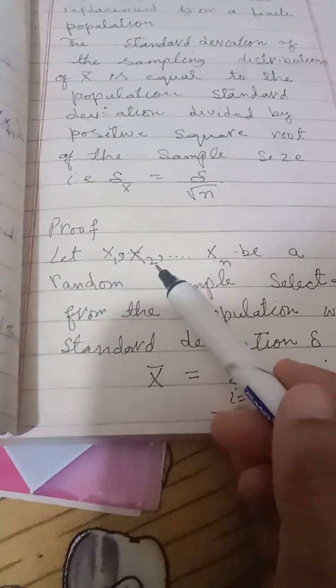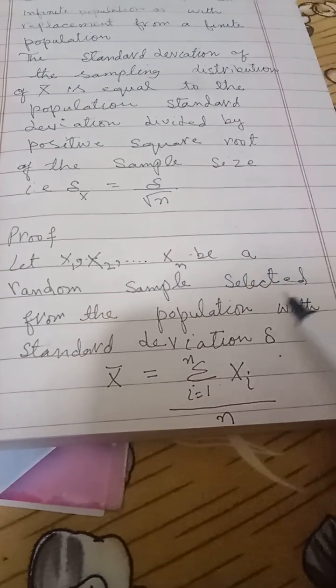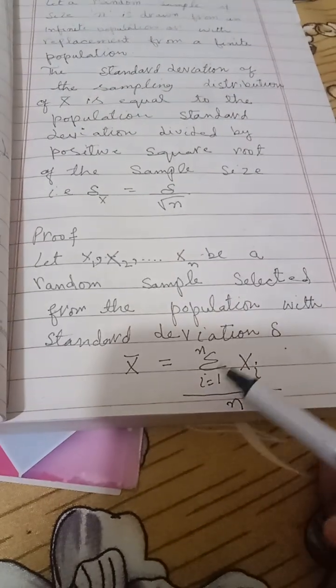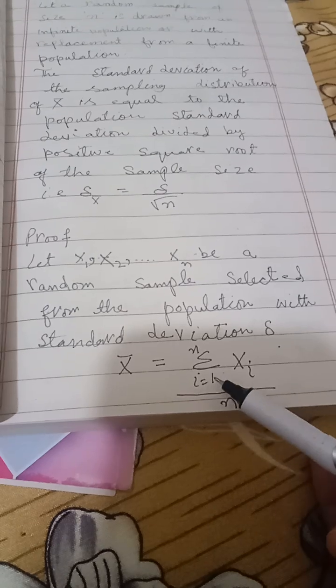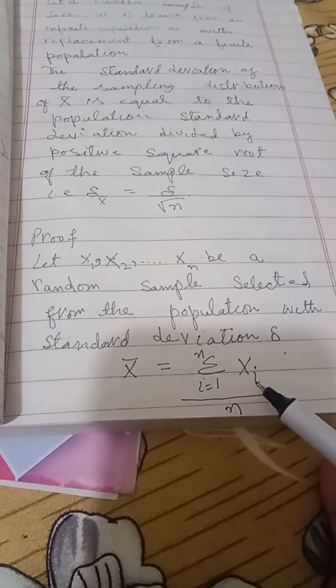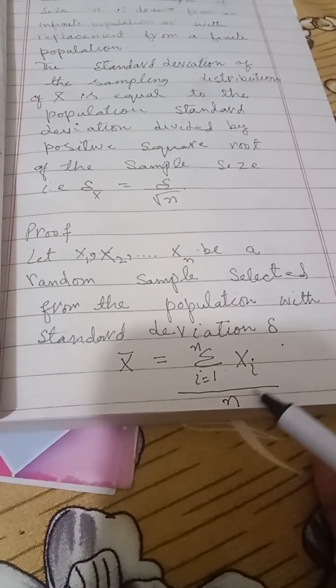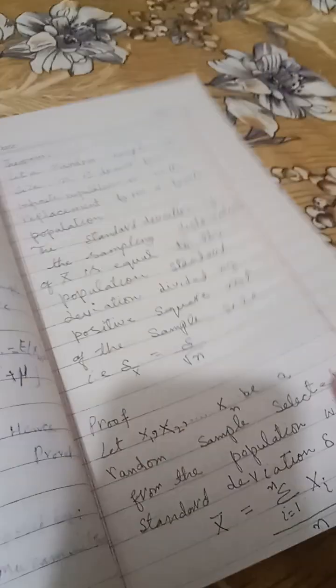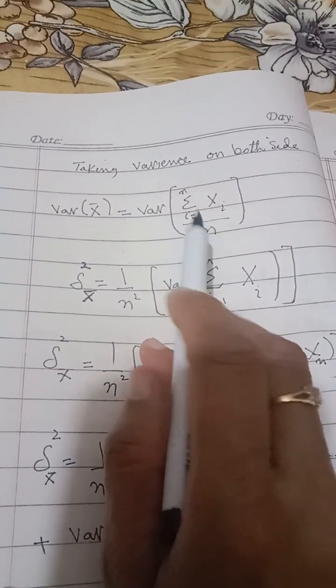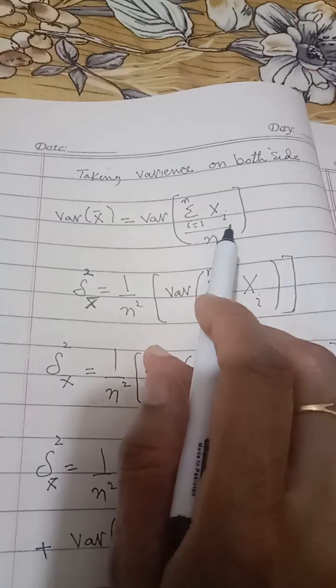Proof. Let x1, x2, and so on to xn be a random sample selected from the population with standard deviation sigma. X mean is equal to the summation of x i, i from 1 to n, upon n. Taking variance on both sides, variance of x bar is equal to the variance of the summation of x i, i from 1 to n, upon n.